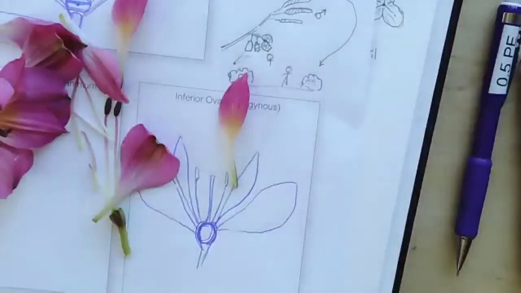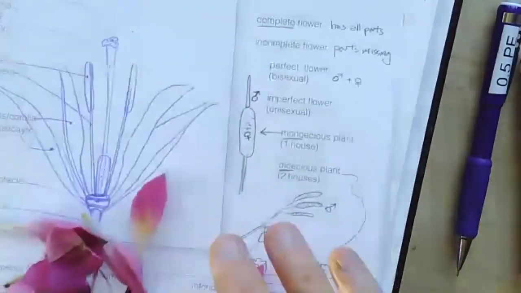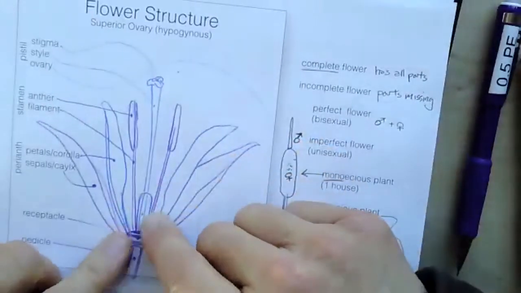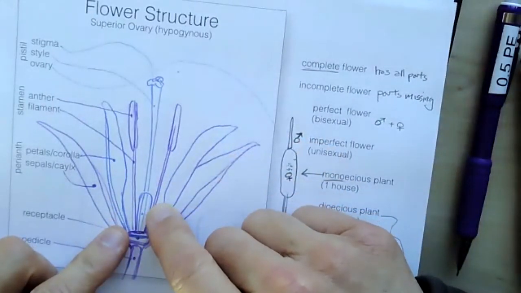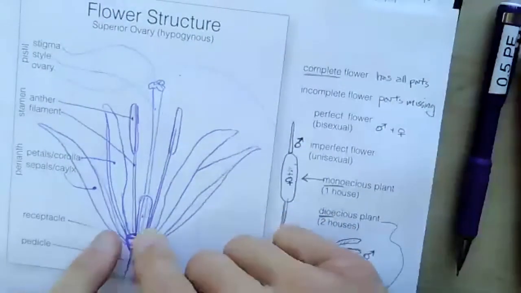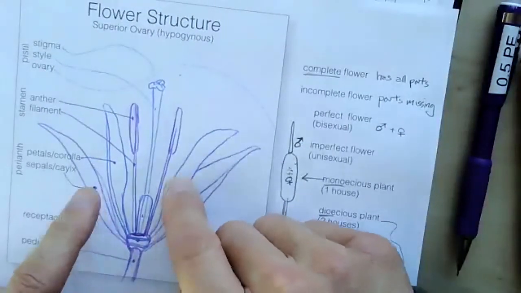There are two things. One is, how do the parts fit together? The other is, what do the parts look like? Let's jump there now. When you're doing this, you're making a diagram showing how these different parts fit together. You've got your pedestal coming up, the receptacle, and different rings attaching to that.